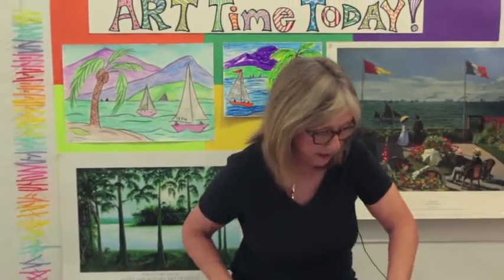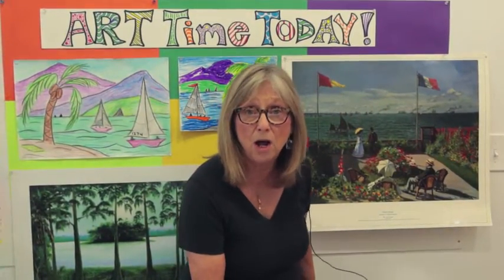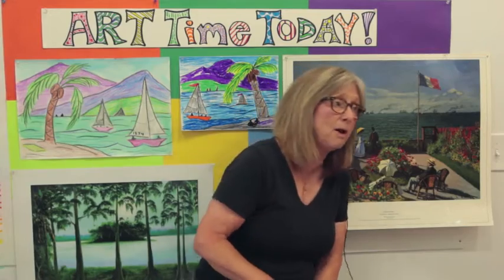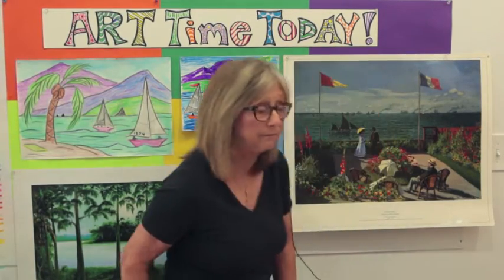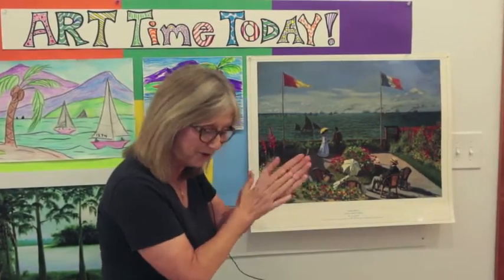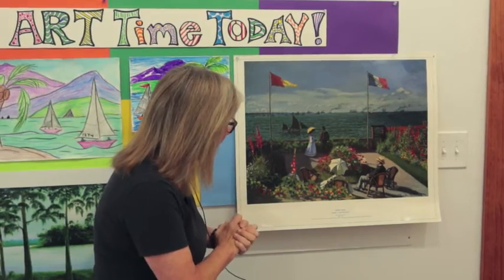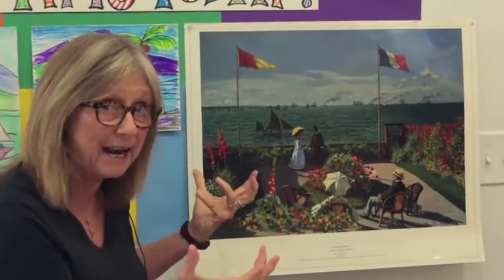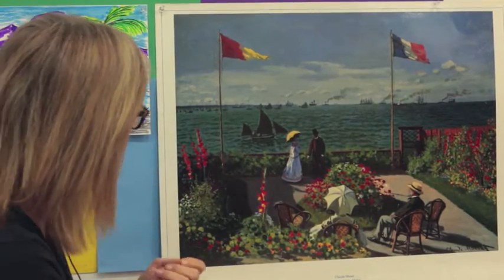Here's another one over here by a very famous artist named Claude Monet. Claude Monet was a painter. Oh, I need to back up a little bit. How's that look, Mr. Fred? Can we see everything just right? This is a painting that he did of a seascape. We call it a seascape because there's some ocean in the picture.